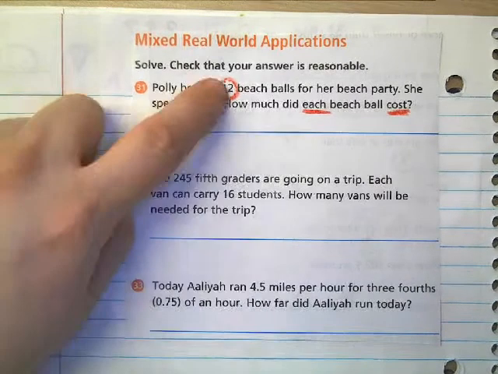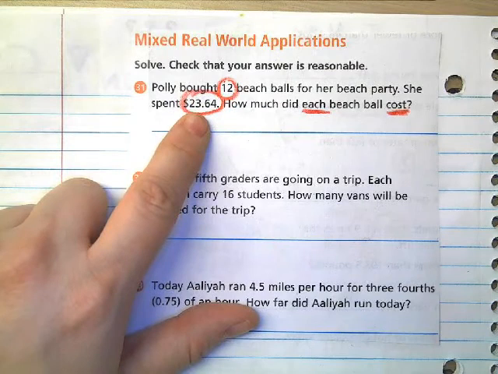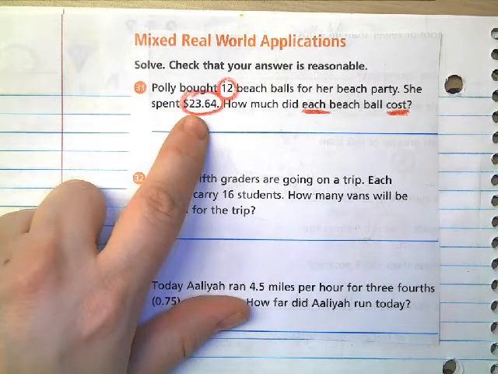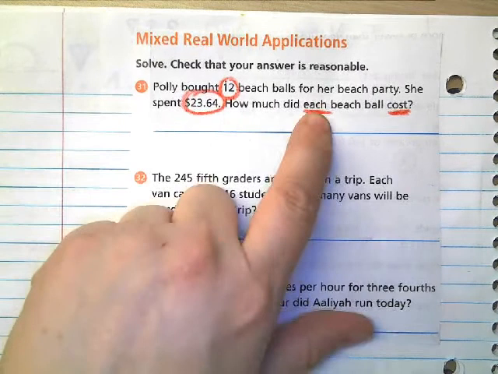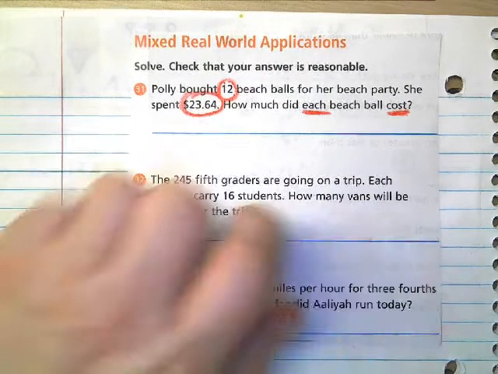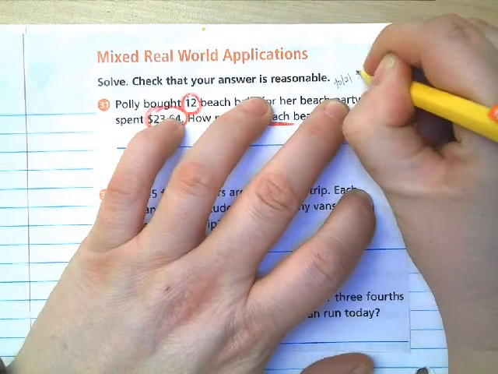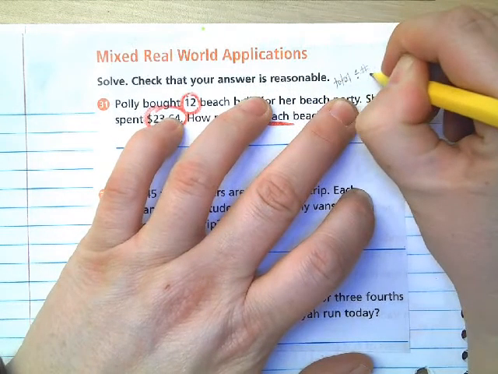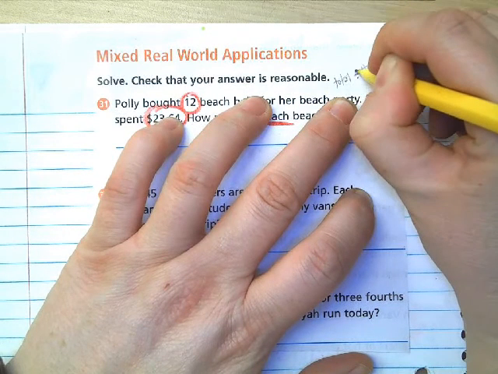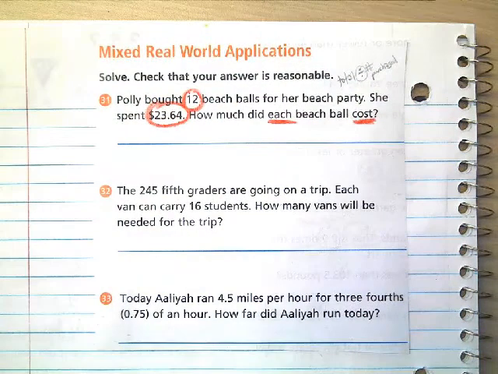She bought 12, that's important. This is the total that she spent. How much did each cost? If you times those two together, 12 times that, you're going to get a really big number. And is that reasonable? No, she only bought 12 beach balls, so it's not going to be over $200. So if I say how much did each ball cost, I take my total and divide it by the number I bought. So this is a total divide by number.